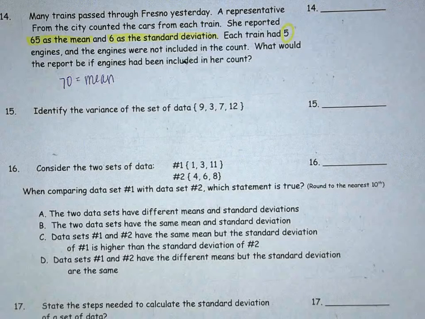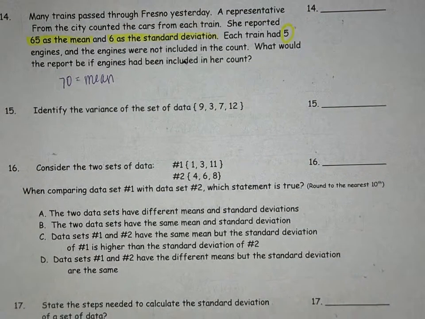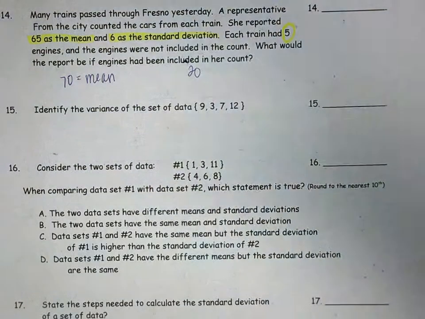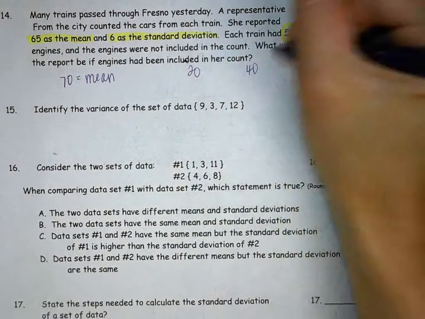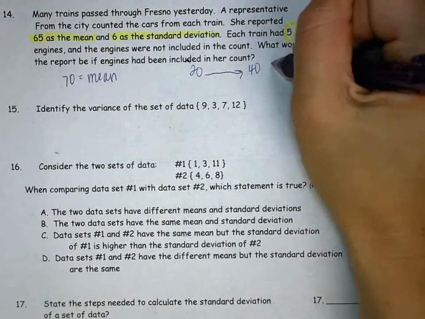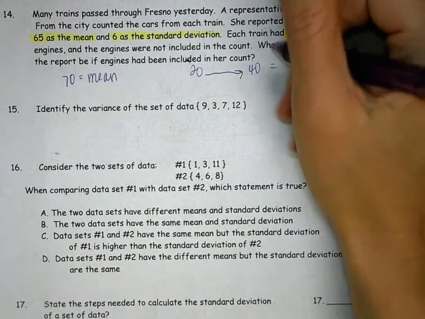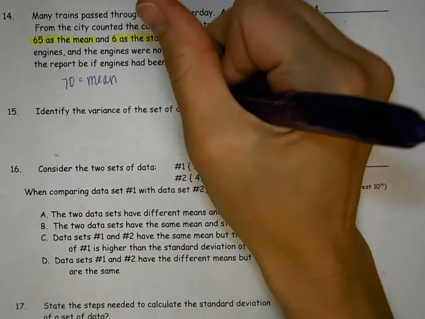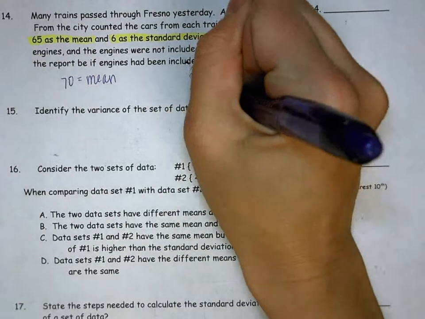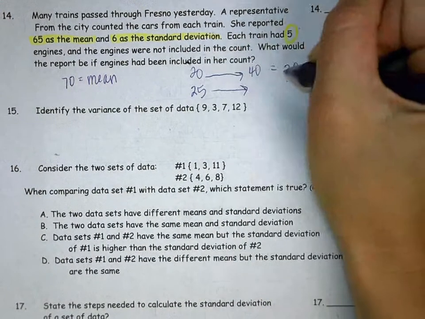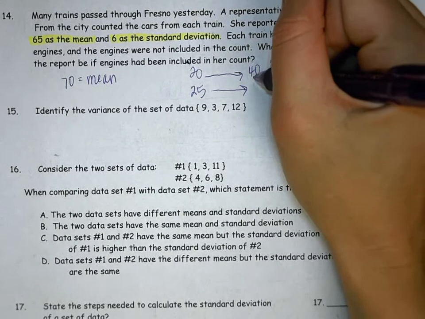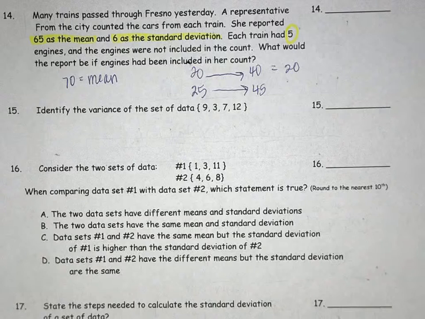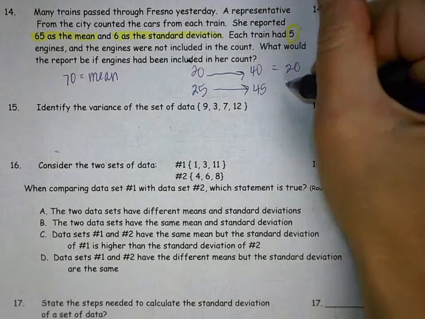Now, I just want to show you something. Let's pretend that our range was originally 20 was the lowest amount of trains that came in, and then 40 was the largest. So from 20 to 40, what is that range there? 20. Okay, so now if we added in the engines, our range is going to change from 20 to 25. No, this is a pretend example. And 40 is going to change to 45 because we're adding 5 to the lowest and 5 to the highest. What's the difference between those?